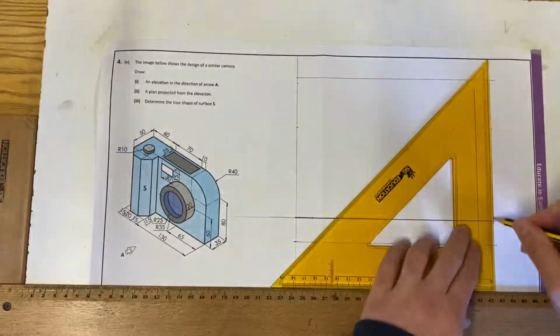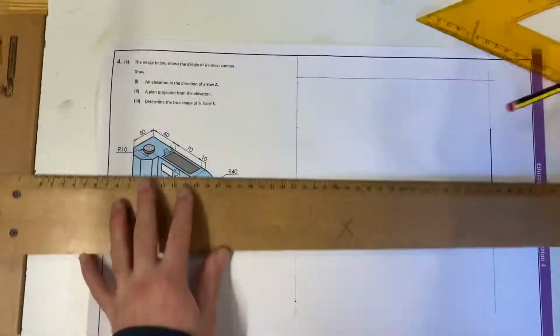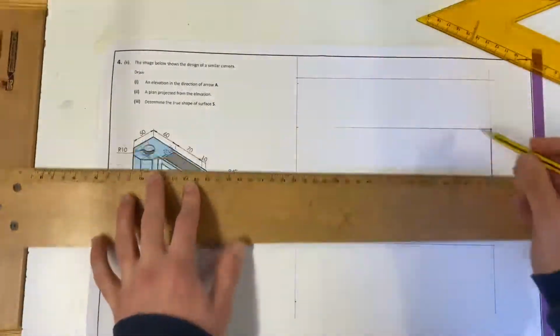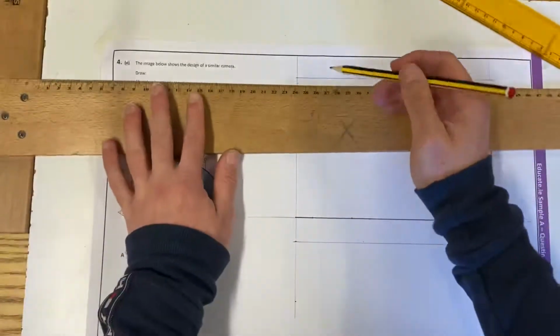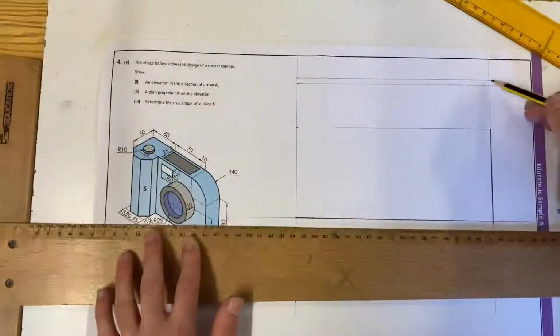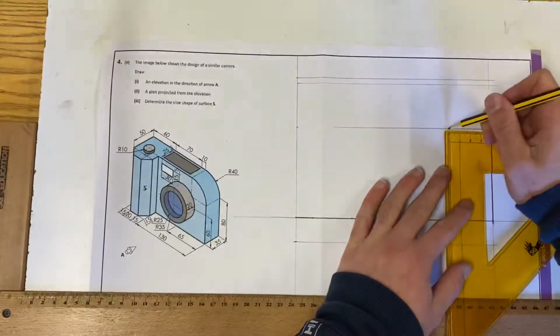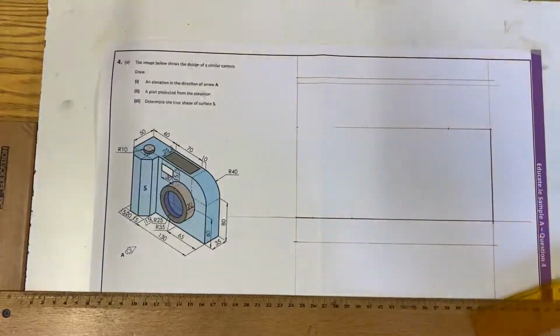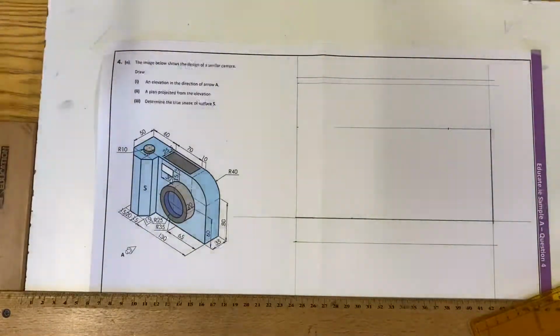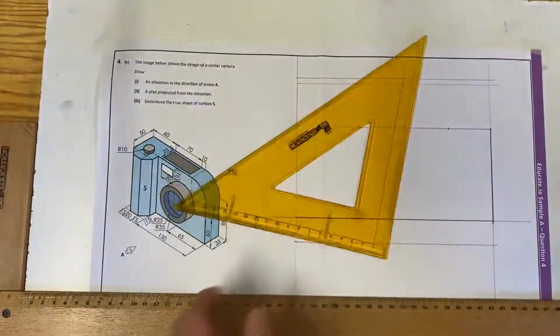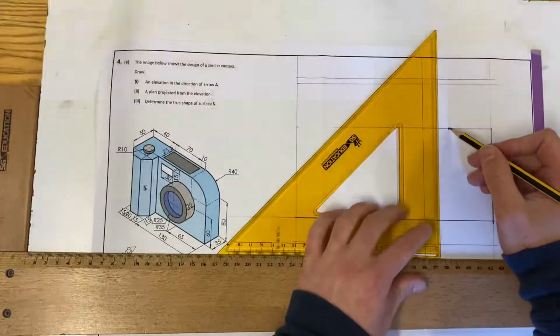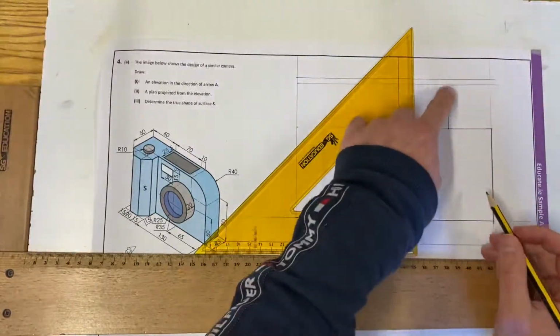And then I have a radius 40 then. So I already have my 40 height marked up there already. I need to measure in 40 here. And that's going to be the center of where my quarter circle is going to go. And that quarter circle is going to stop at that point there as well.